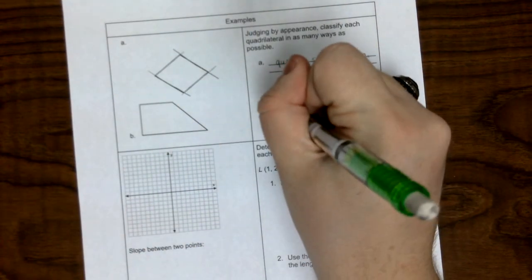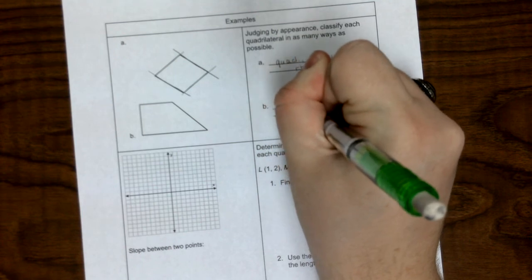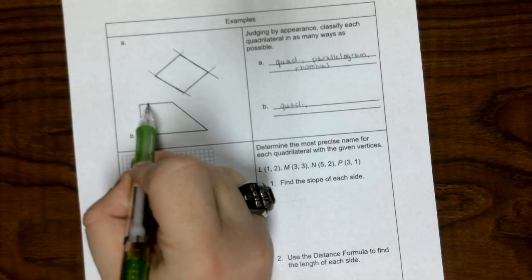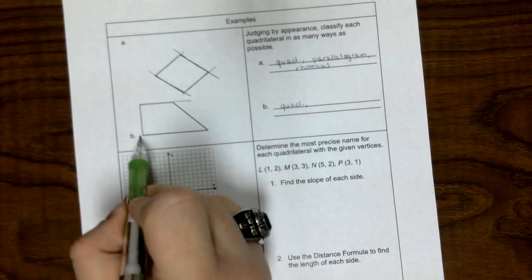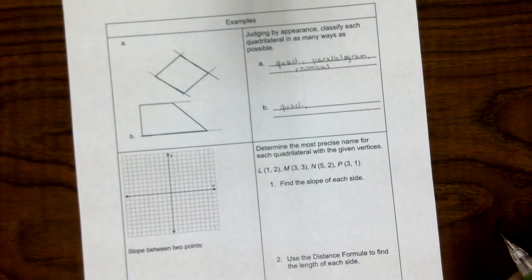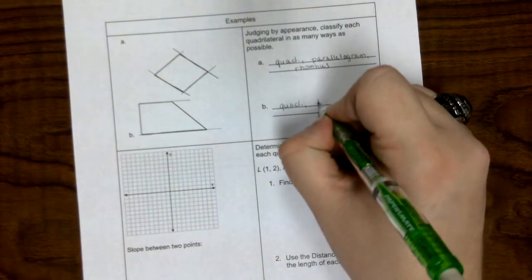All right, B. So this one, obviously it's a quad. And this time I only see this and this are parallel. That's one set of parallel sides, so that would be a trapezoid.